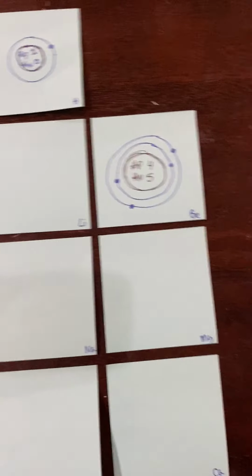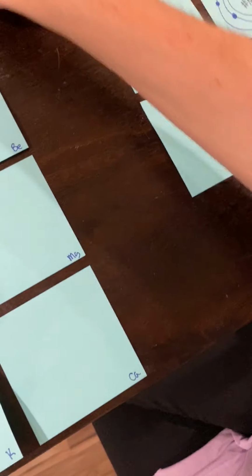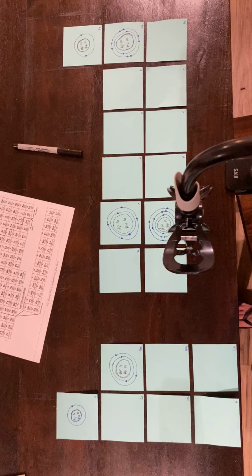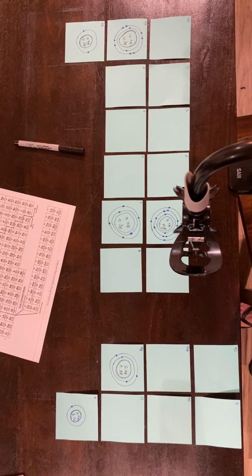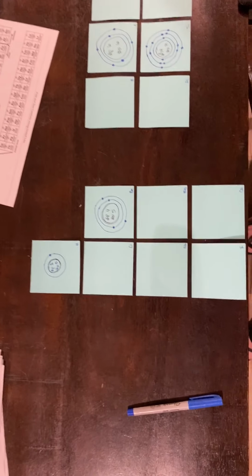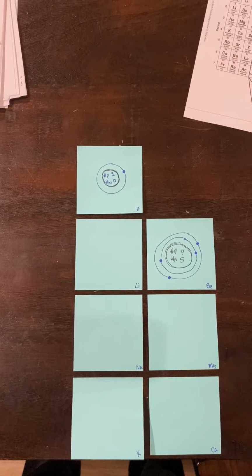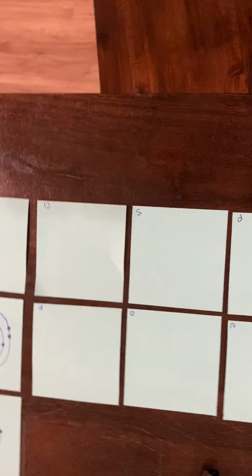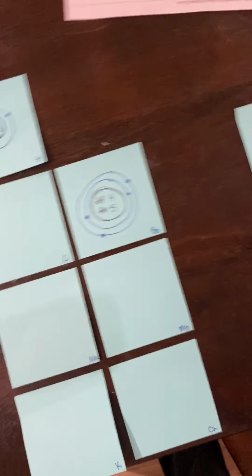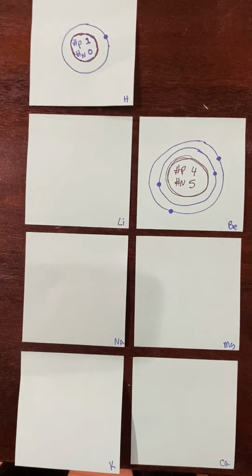When you're done with all of your Post-its, you're going to send me a quick picture of them like this so I can see your work. Or you can send me a few smaller pictures so I can see what's going on. So a few like this would be fine. One in the middle, one on the end, so I can see what your work is.